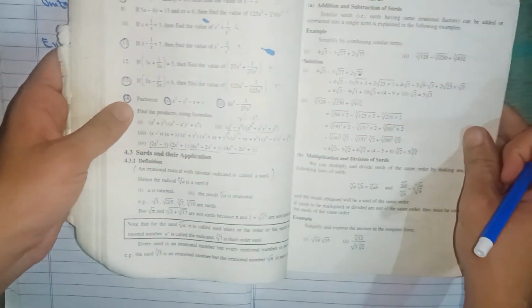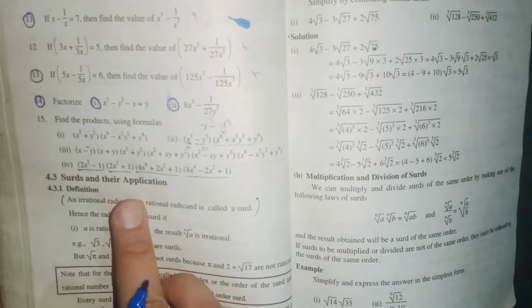But before starting this exercise 4.3, there are some standard definitions and laws that will be used in this exercise. And for this is surds and its application.